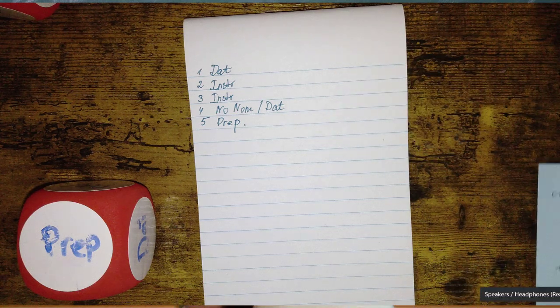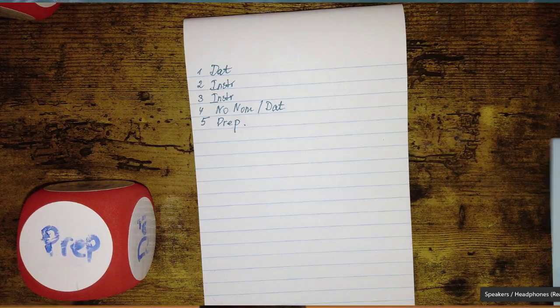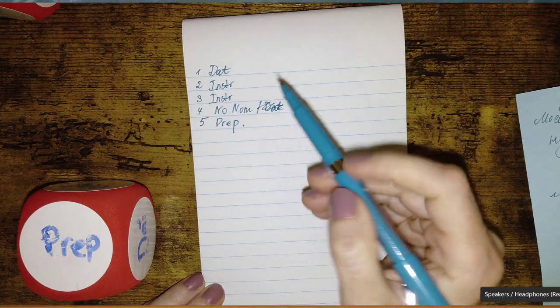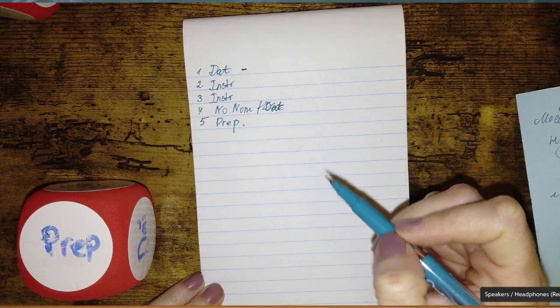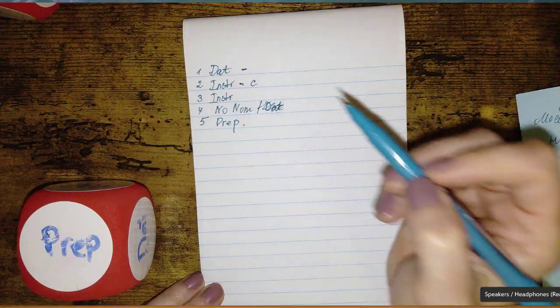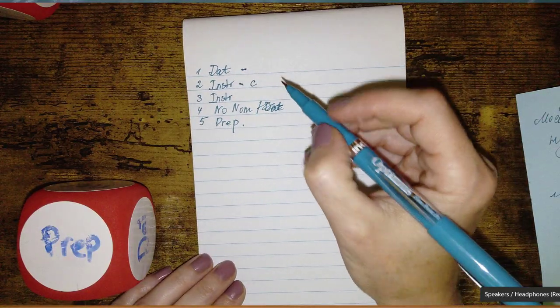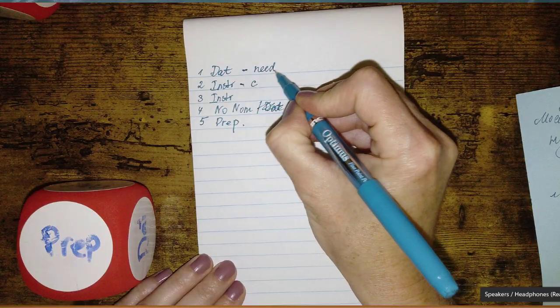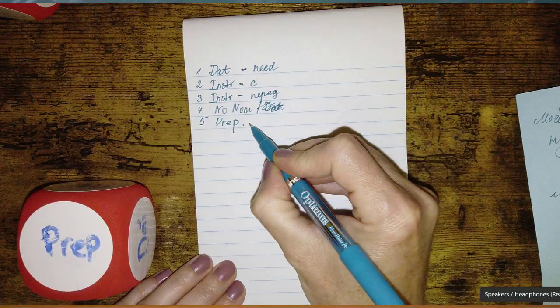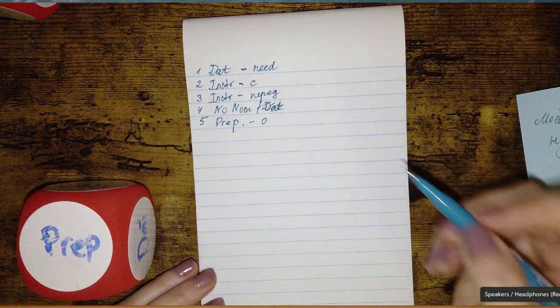All right, I came up with something. So I decided to use the non-nominative here, and I decided to use dative as whoever needs something, instrumental as с plus, so need, and another preposition, period. And here I decide to use the о, and non-nominative.